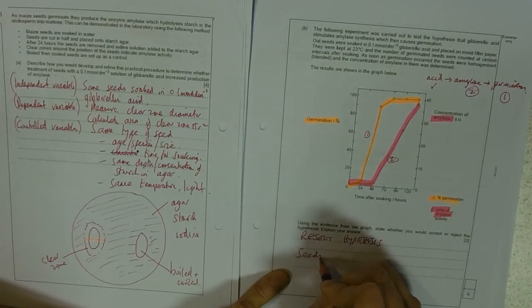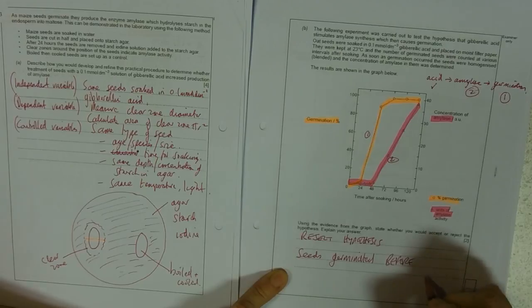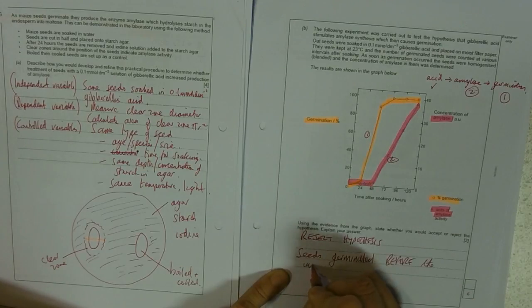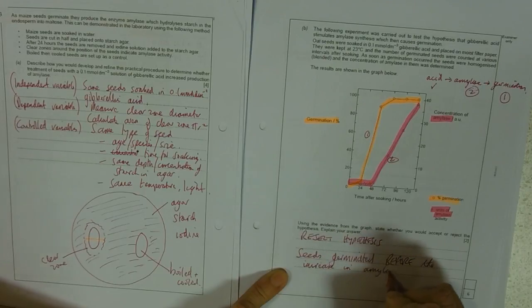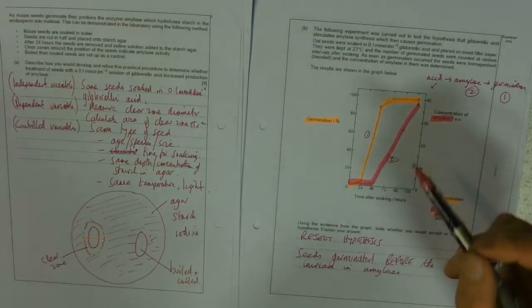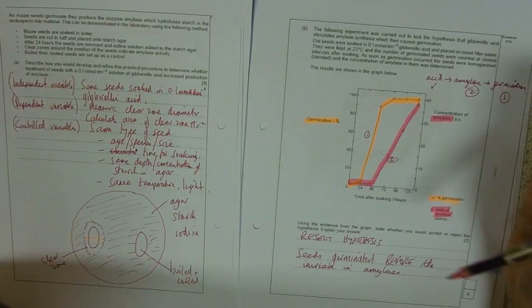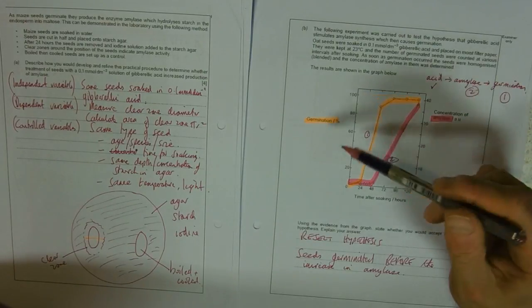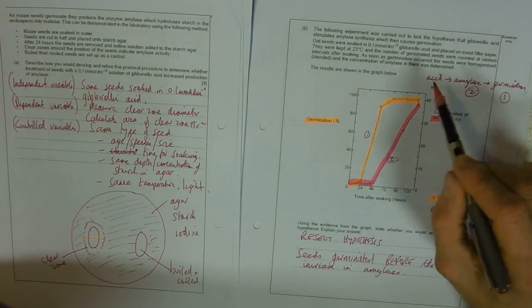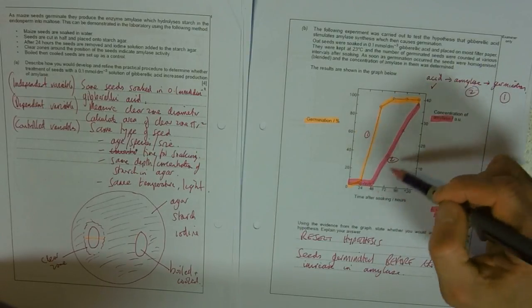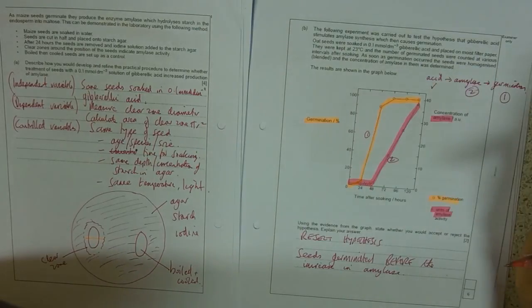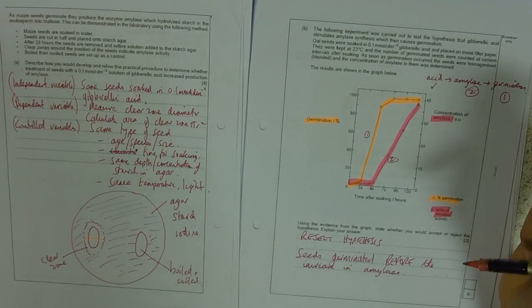So seeds germinated before the increase in amylase. And that is AO3, where you're evaluating the results of someone's experiment. Even though we don't know a lot about the theory maybe for this, it's just looking at a graph, interpreting it and relating it back to a hypothesis. So AO3, slightly more difficult.